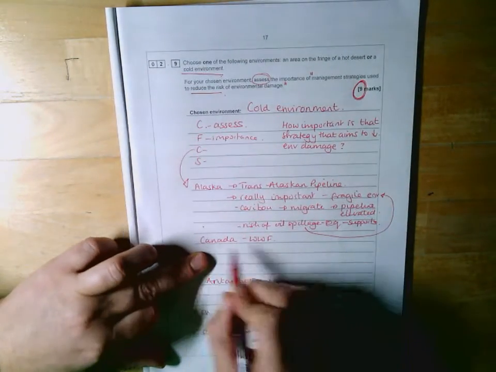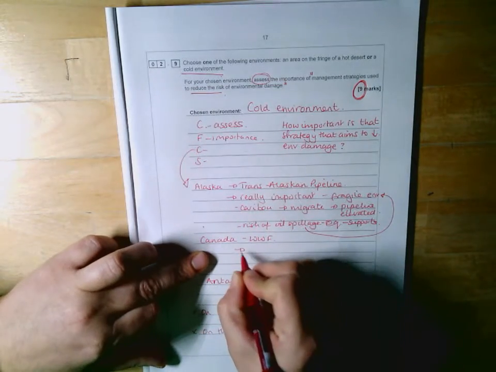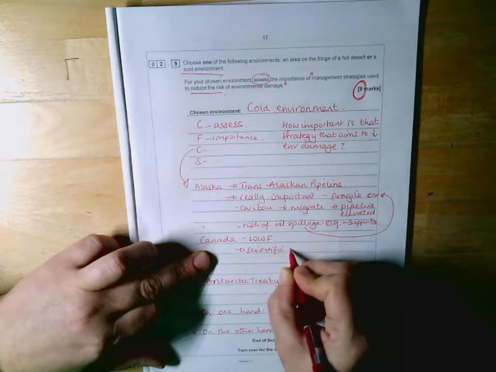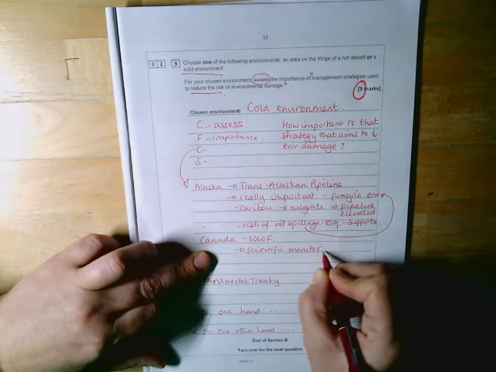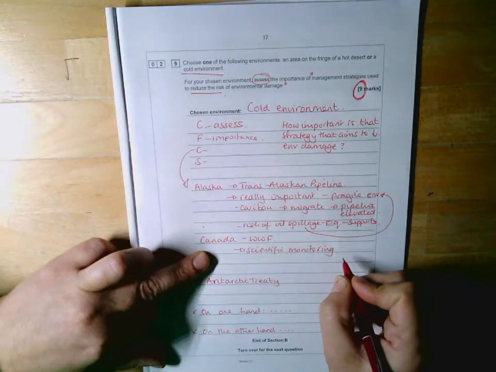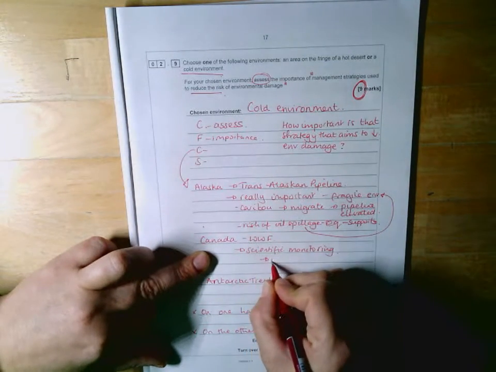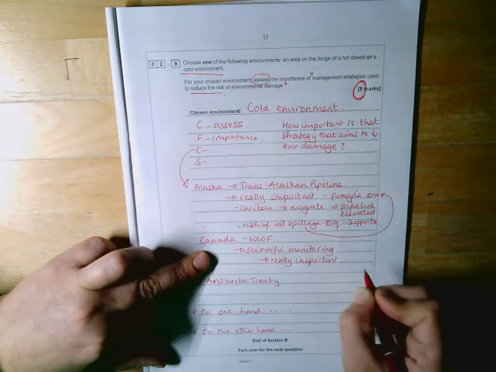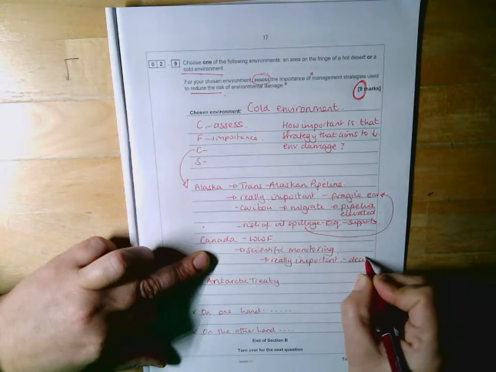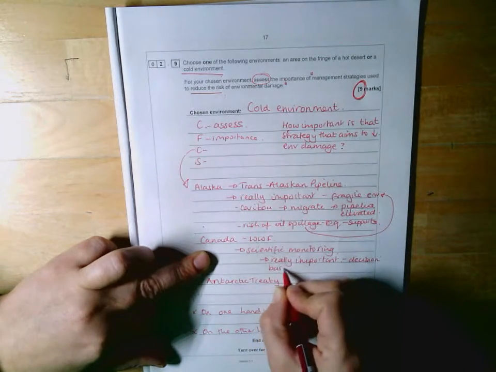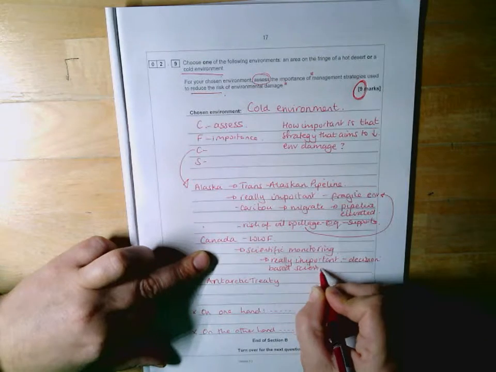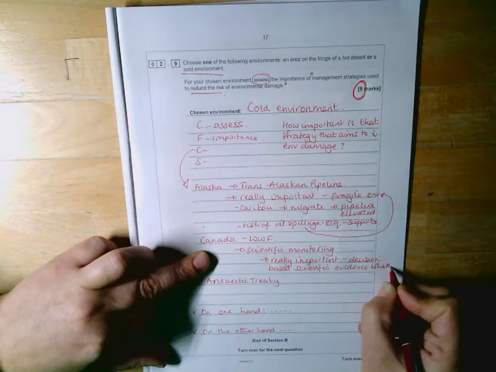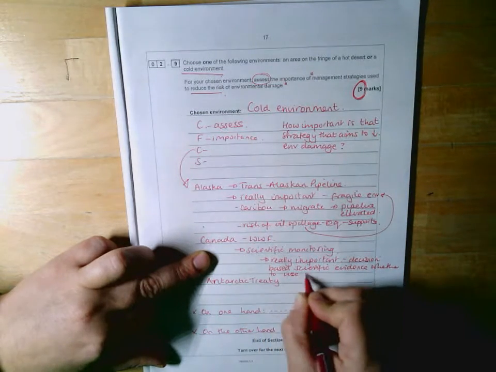Right, Canada WWF. So this one is all about scientific monitoring of the populations of animals and plants in Canada, and I would say that this is really important because it means that you can make decisions based on scientific evidence about whether you should exploit or use an environment, the cold environment.